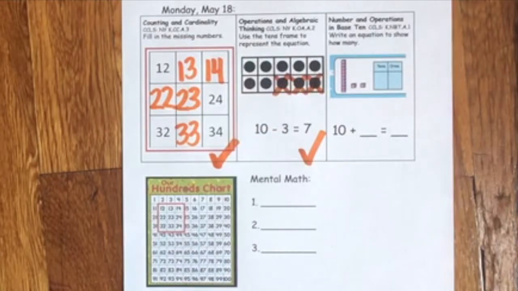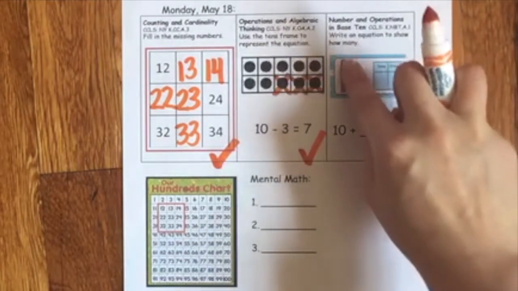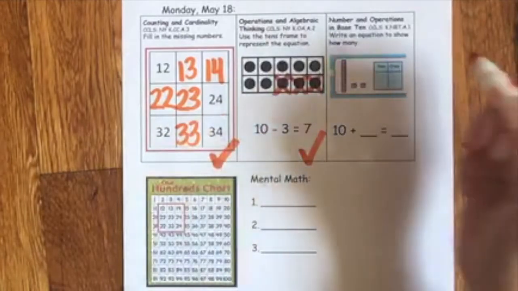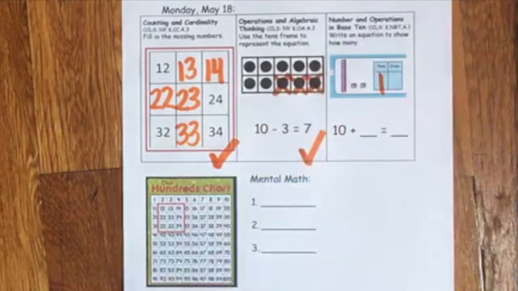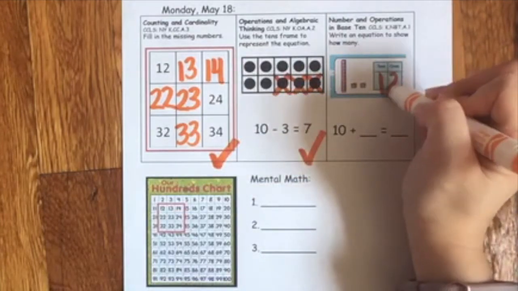Alright, so now let's take a look at the next one. It says, write an equation to show how many. So let's take a look at how many tens and how many ones there are. I know that there is one long 10, and then there are 2 ones.